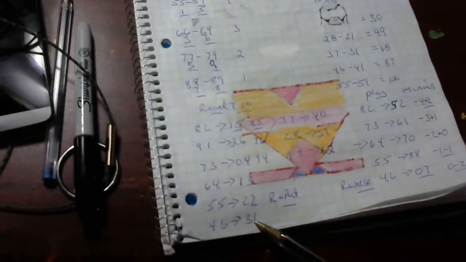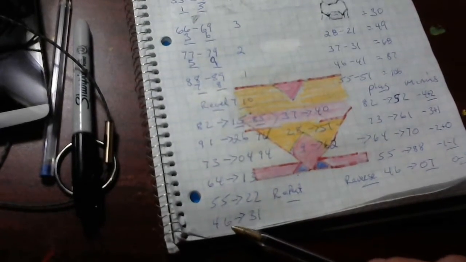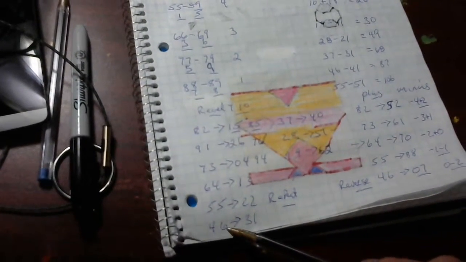7 and 3, 6 and 4, 5 and 5, 4 and 6 equals 2. 4 plus 3, 6 plus 1. 4 plus 6, 6 plus 4. 4 is already at the 4 world or 13 world. 6 gets 7 for 13. 1 and 3 is 4.